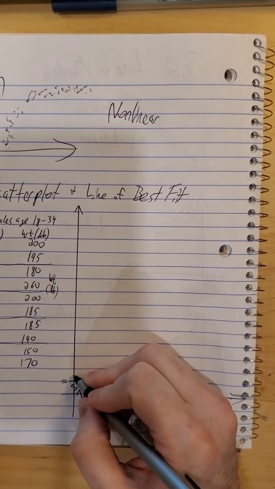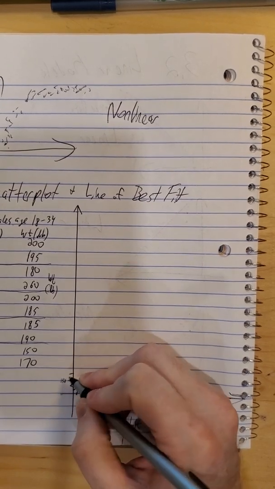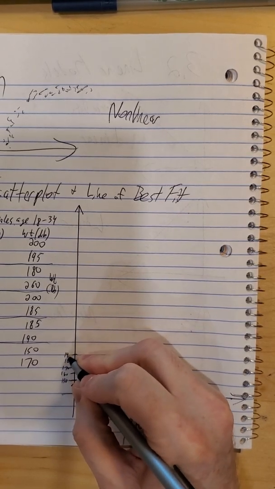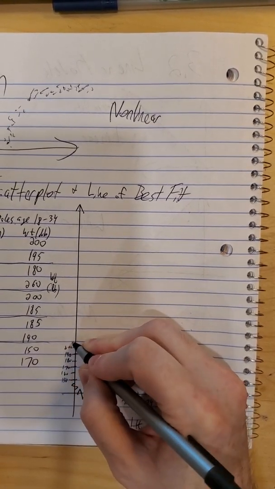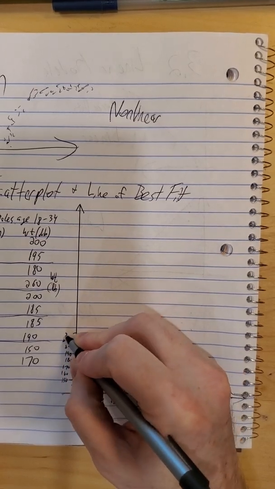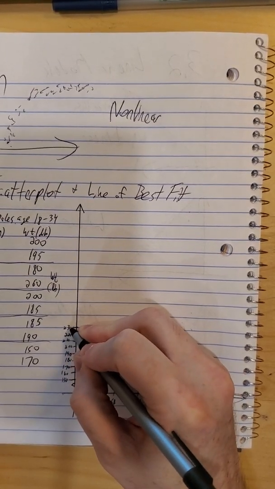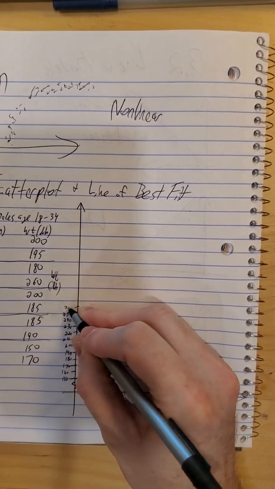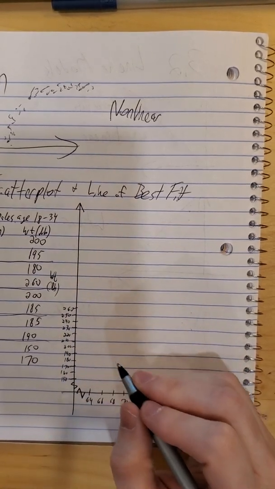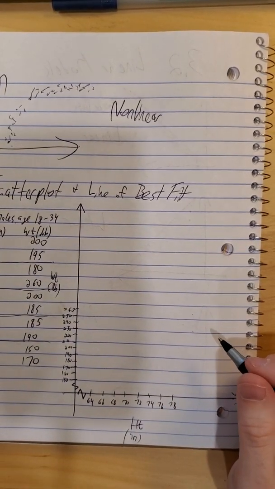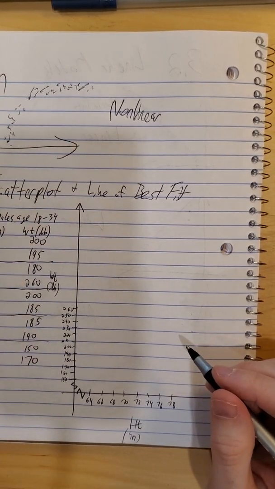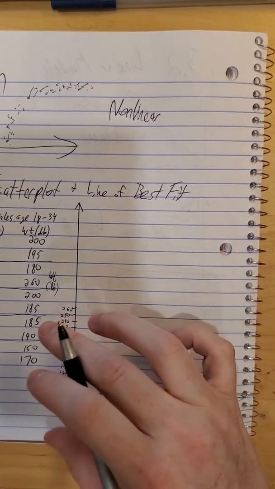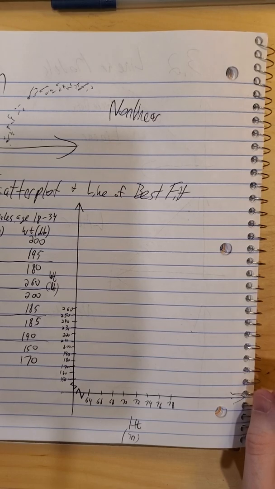So 150, 160, 170, 180, 190, 200, 210, 220, 230, 240, 250, 260 is our top there. I could have spread them out a bit further, but this is sufficient to get our picture of the data.